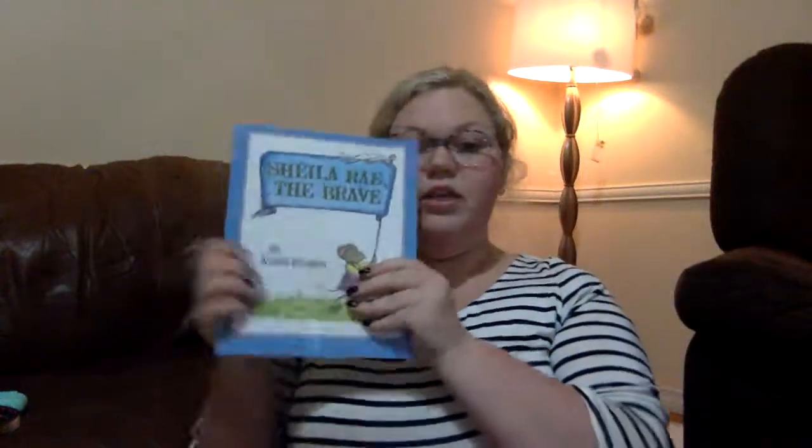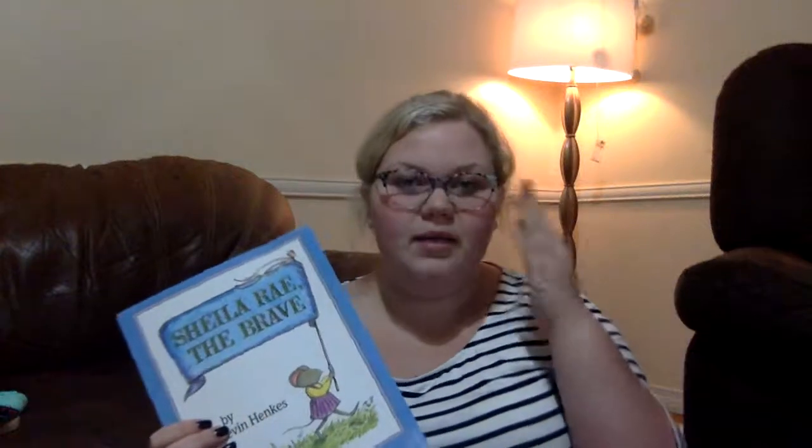And our characters in Sheila Rae the Brave are Sheila Rae and her sister Louise, and those are the two main characters. It also briefly mentions mother, father, and a classmate named Wendell, but these are the two main characters, Sheila Rae and Louise. And then our second element is plot. It's our lettuce, and it's plot.